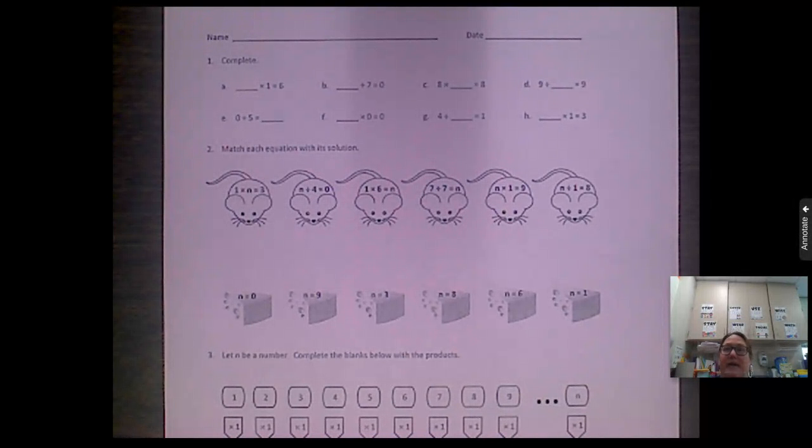So 1 times 10 is 10. 1 times 20 is 20. 1 times 1,000 is 1,000. 1 times a million is a million. Good. So any number times 1 is always going to be that other number. That's called the identity property.